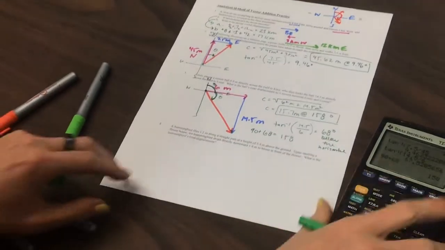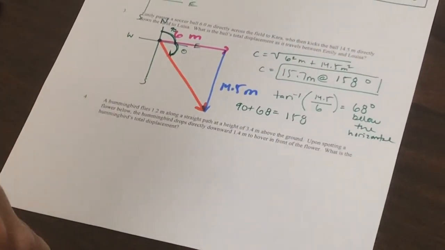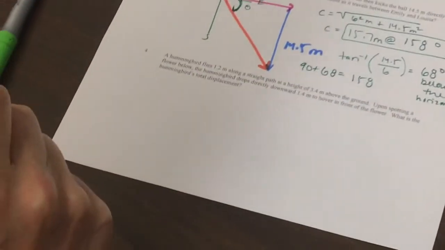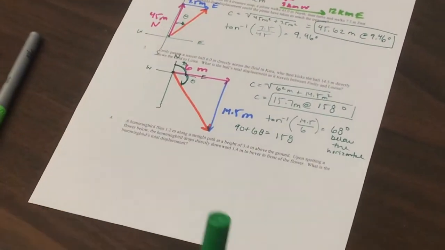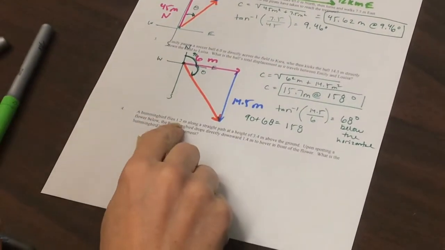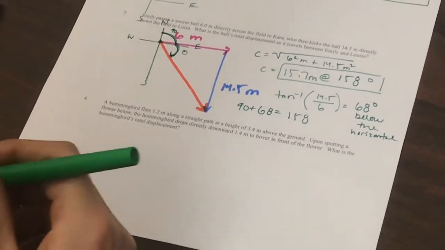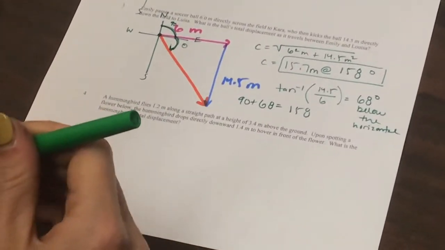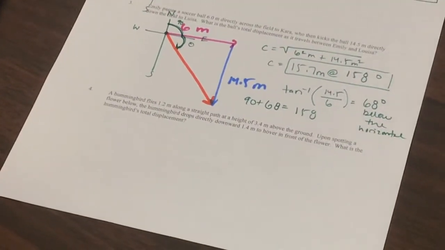Let's do letter number 4. A hummingbird flies 1.2 meters along a straight path at a height of 3.4 meters above the ground. Is it 7.2? Oh, 1.2. Okay. So a hummingbird flies 1.2 meters along a straight path 3.4 meters above the ground.